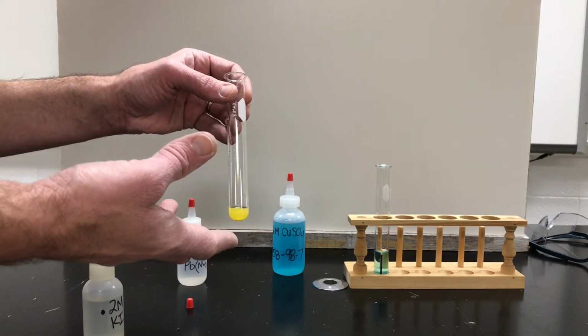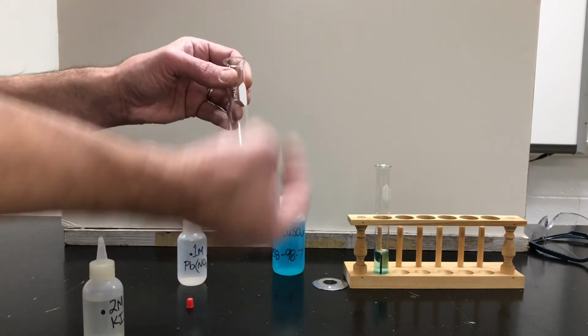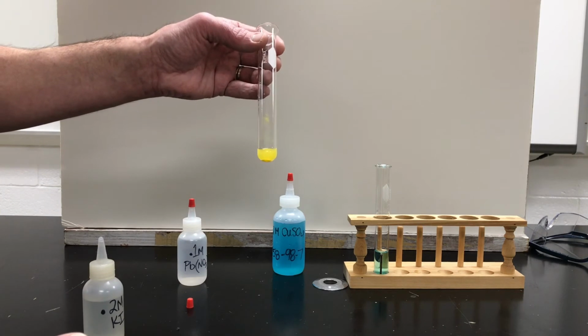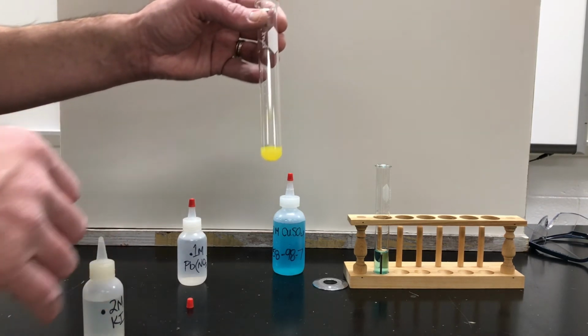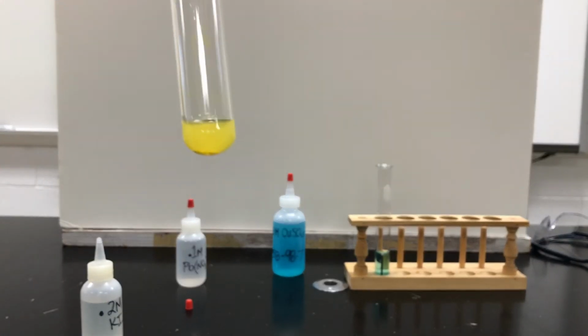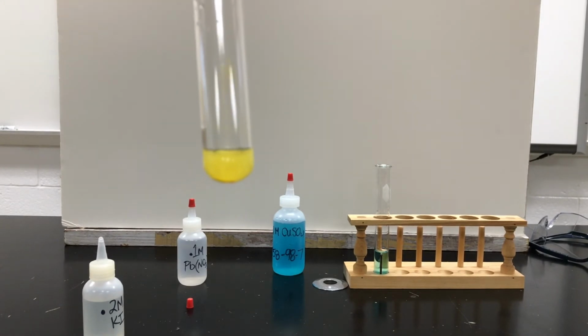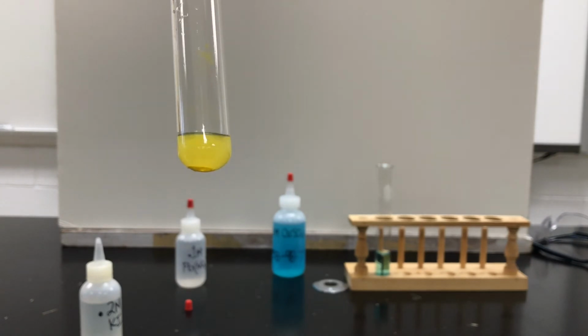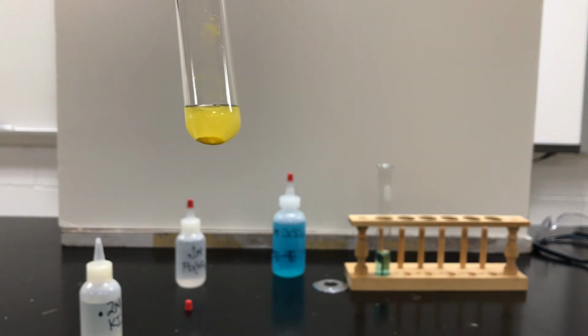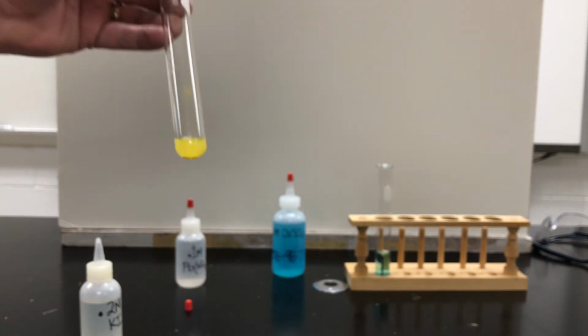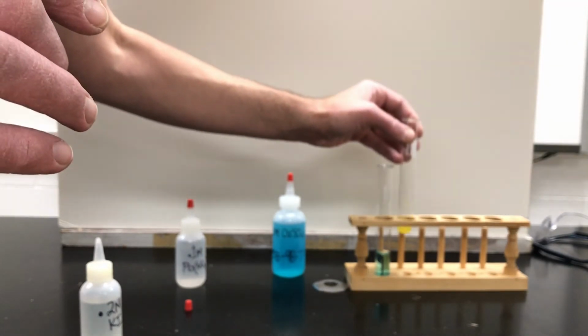and that solid, because it doesn't dissolve in the water anymore after the change, will fall and sink to the bottom eventually of the test tube. And you can kind of see it already. It's kind of clearing up top. Not so much in this camera, but you can see it kind of building up on the bottom there. If we let this sit overnight, it will clarify even more.